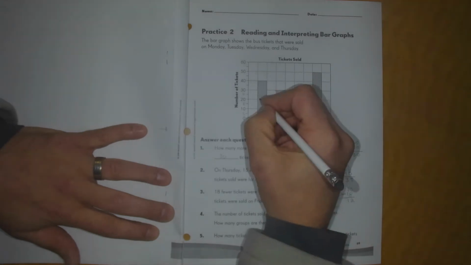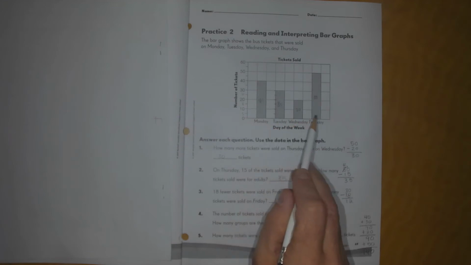How many tickets were sold in all during the 4 days? I will let you go ahead and figure that out, knowing that 40 tickets were sold on Monday, and then you can come back and check your answer. And if you did all your calculations correctly, 40 plus 30 is 70, plus 20 more is 90, plus 50 more is 140. You should have come up with 140 tickets. And you didn't have to add them up in that order. I just did because it made sense to me, because it went Monday, Tuesday, Wednesday, Thursday.